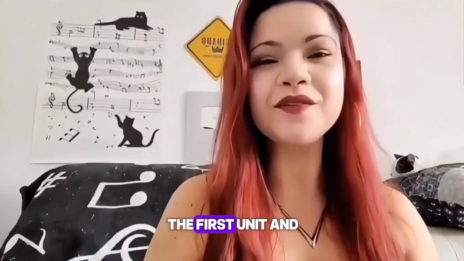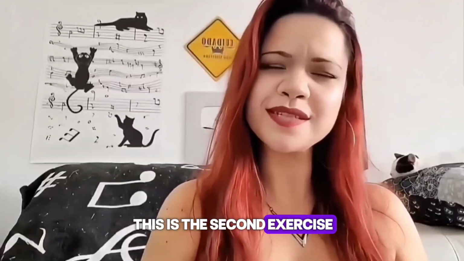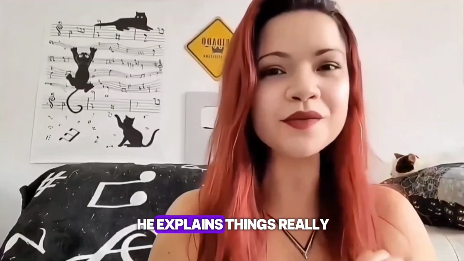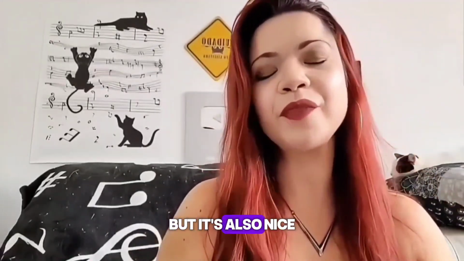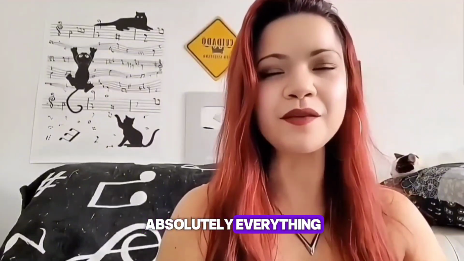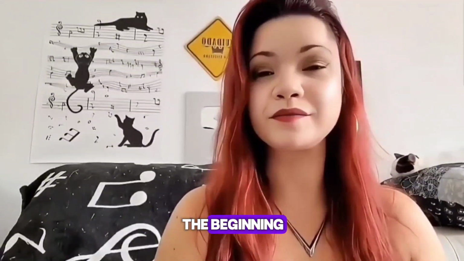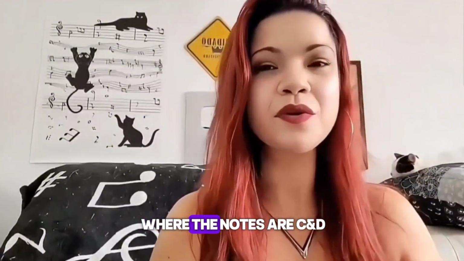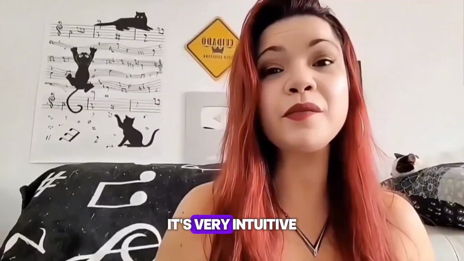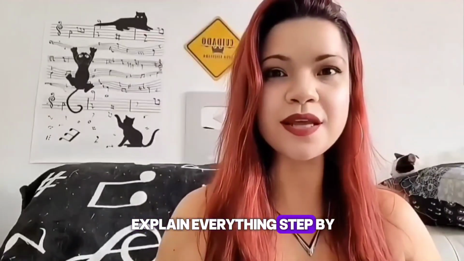So, we're still in the first unit, and this is the second exercise, if I'm not mistaken. He explains things really well from scratch, but it's also nice because he doesn't explain absolutely everything, right? So right at the beginning, he already starts with the staff and shows where the notes are. C and D. It's very intuitive, but I want to explain everything step by step for you.